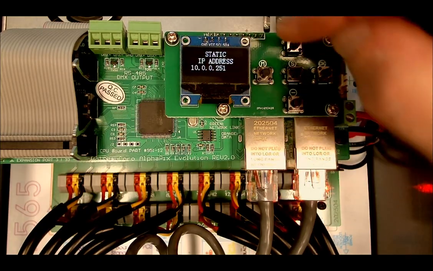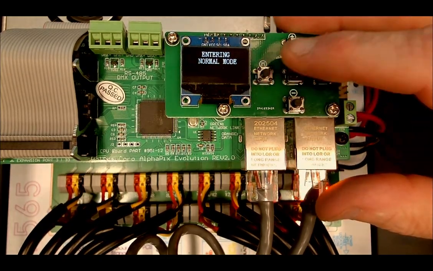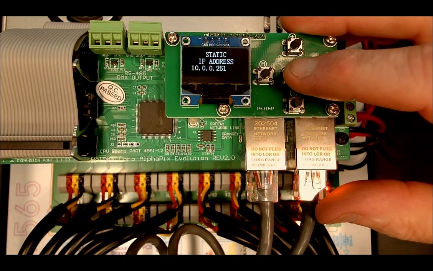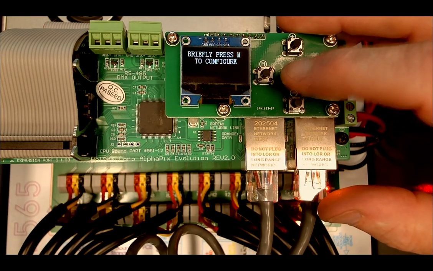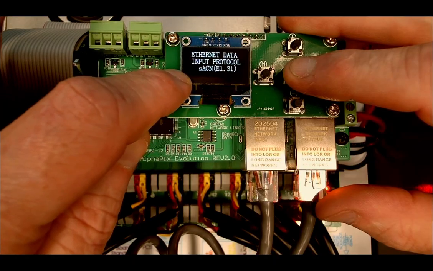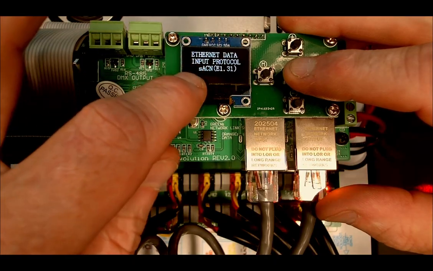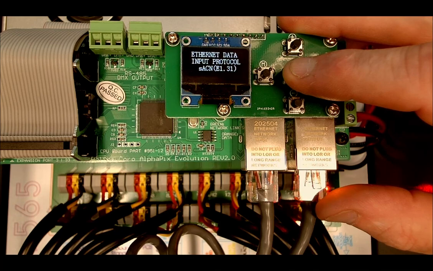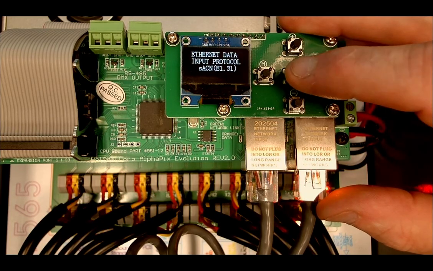Okay, again, we get our firmware version and our current address and the same message we just started with. The next is the Ethernet data input protocol. This controller is designed to receive E131, which is also referred to as sACN, and ArtNet. This gives you a quick verification that you are in fact receiving the correct protocol. All right, the next option we have again is the static address, and we will see some other options here.